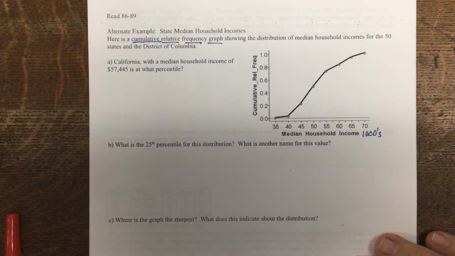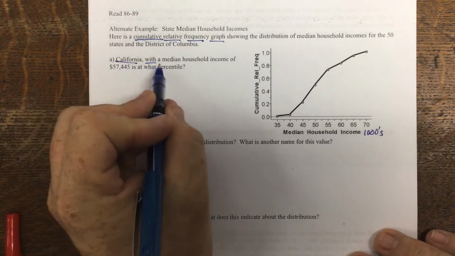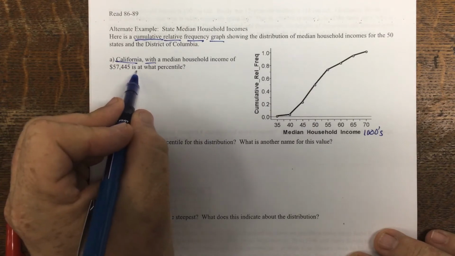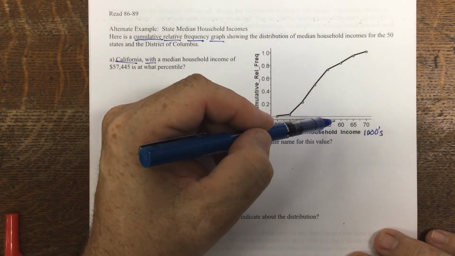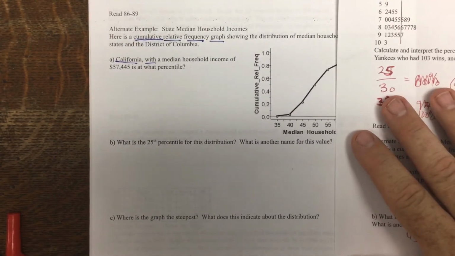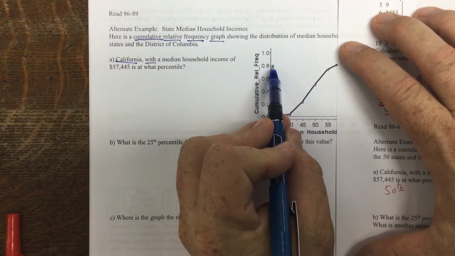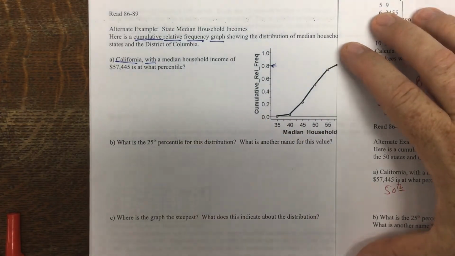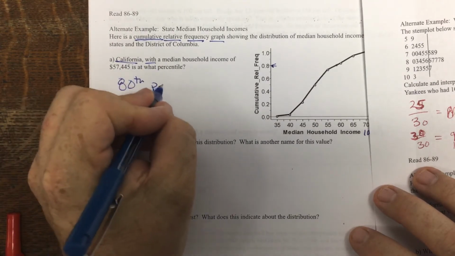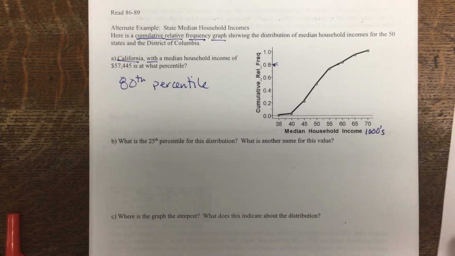Now, we want to know what percentile California, with a median household income of $57,445, is at. So if we go to 57,000, we're technically going to use a straight edge or estimate it the best you can. 57,000 takes us up here, and if we look across, that's right around the 80th percentile. So California is at the 80th percentile for median household income.